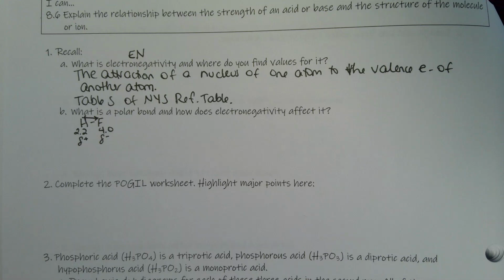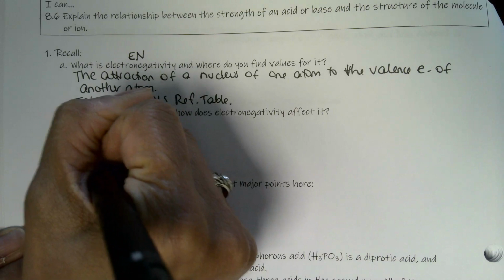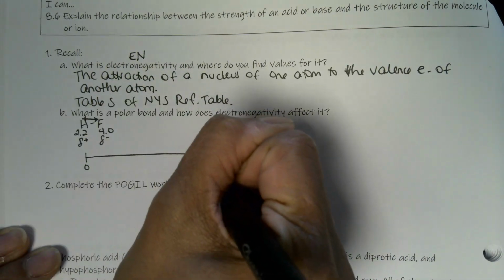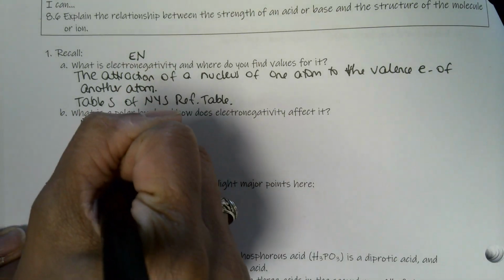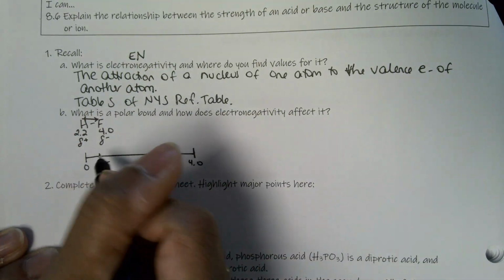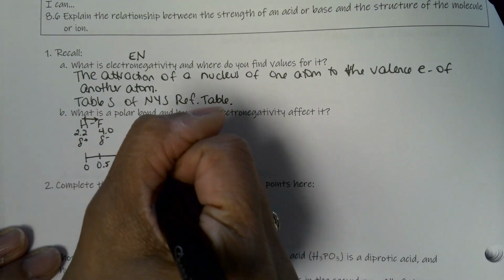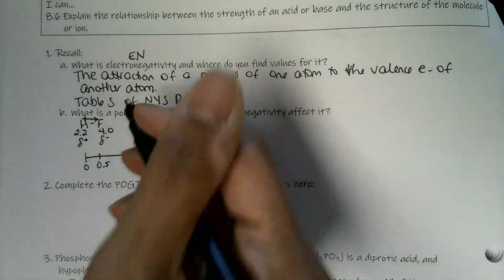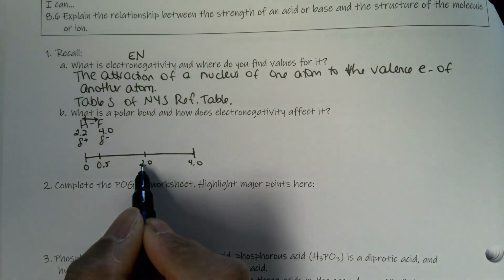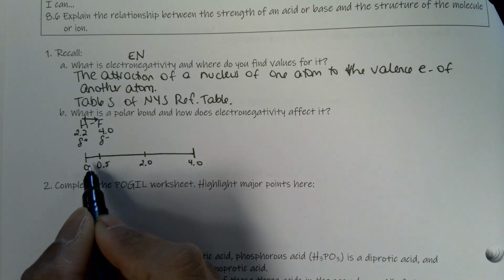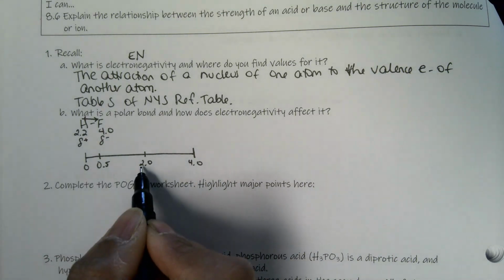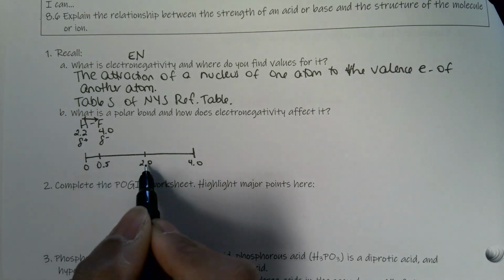In terms of the difference between polar versus non-polar, let's recall that if we have our electronegativity scale, it goes from 0 to, let's say, 4.0. 0 to 0.5-ish is going to be non-polar, so label that as non-polar. For the AP exam, 2.0 is our cutoff for polar. So 0.5 to 2.0 is polar. So again, make sure you label this. 0 to 0.5 is nonpolar. 0.5 to 2.0 is polar, and both of those are covalent bonds.